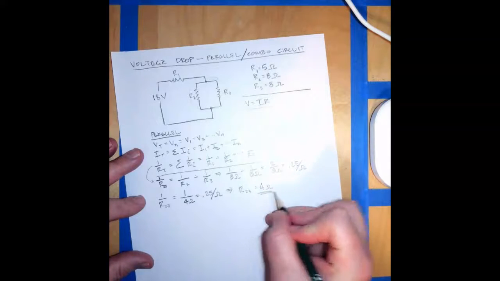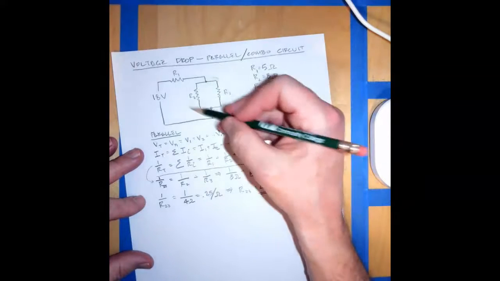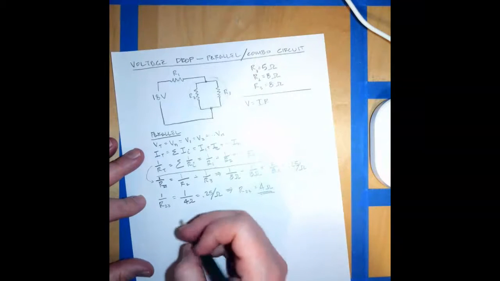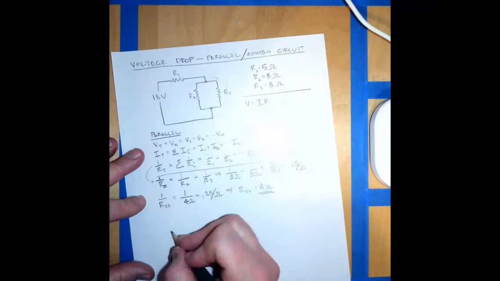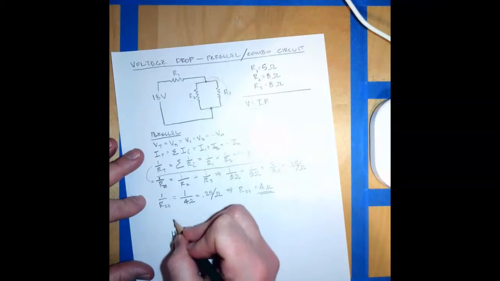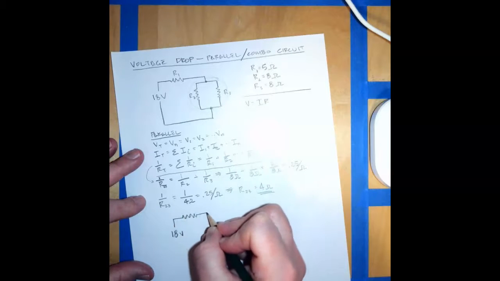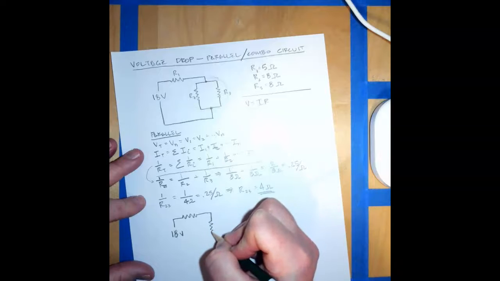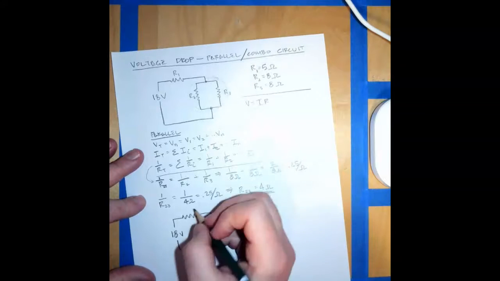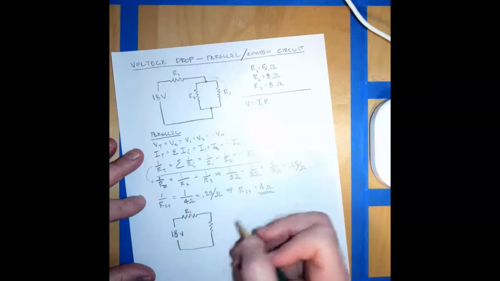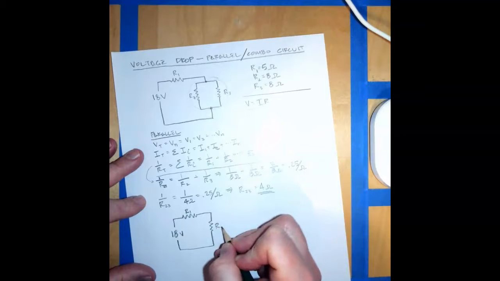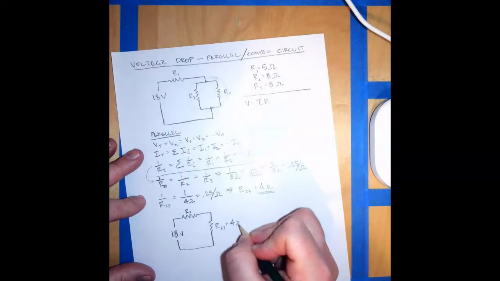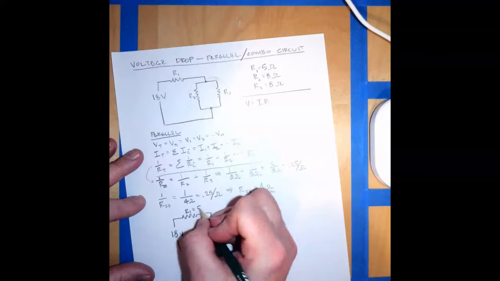So the equivalent resistance for this pair of parallel resistors is 4 ohms. So we can essentially rewrite this circuit like this: 18 volts, where this is now R1 and this is now R23, which we know is equal to 4 ohms, and we know R1 is equal to 5 ohms.